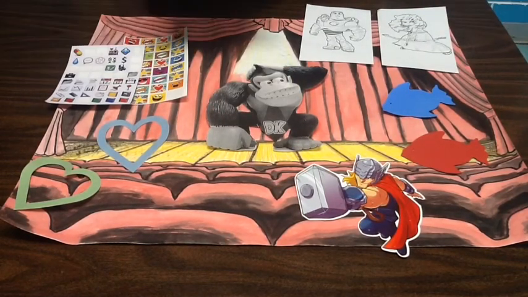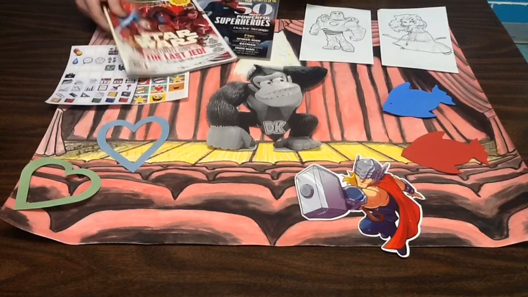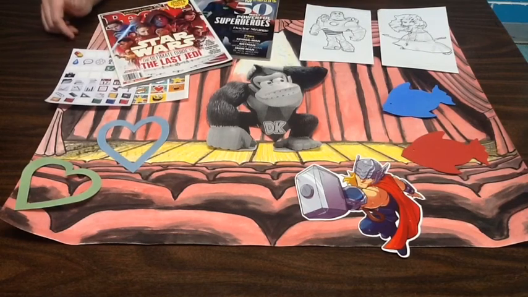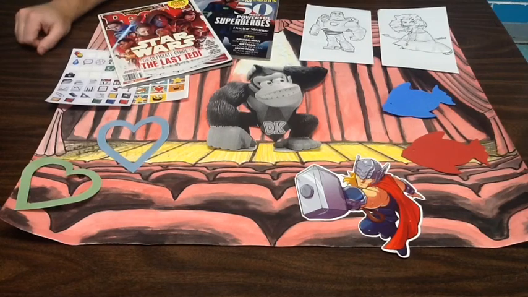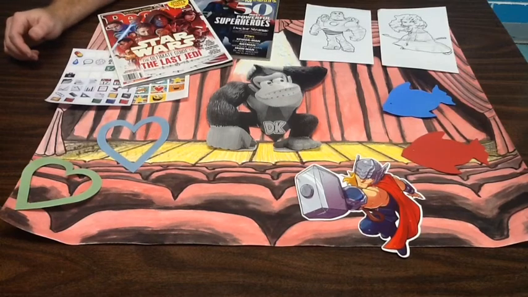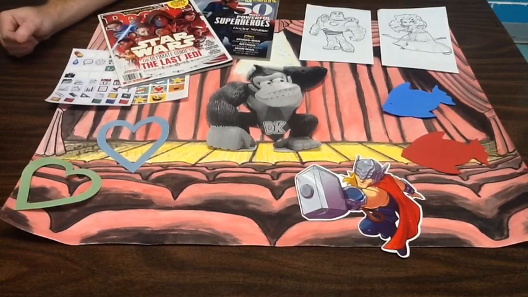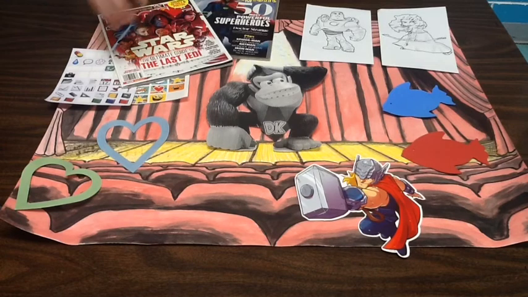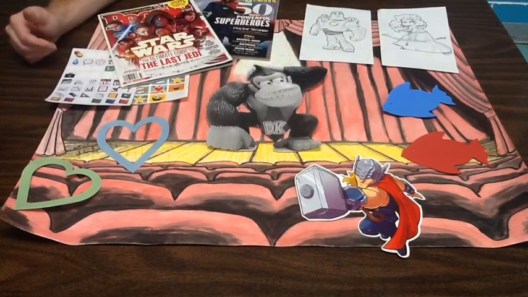And of course, you could also go through magazines and maybe find pictures to have the kids cut out and glue down into the scene as well. Whatever type of arrangement, whatever you feel is going to work best for your group, that's the most important part. We just want to emphasize things that don't really belong on stage or in this scene with Donkey Kong to really push our concept of surrealism.